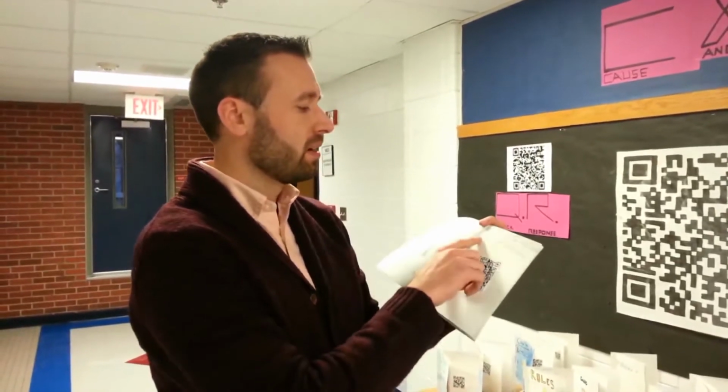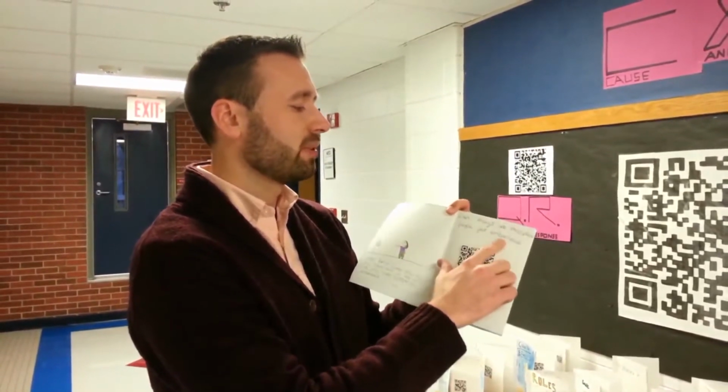And then they were to use an analogy and put it on the other side of the paper here. So when things are misplaced, people get embarrassed. So that's kind of a generalized statement about what this was saying over here.